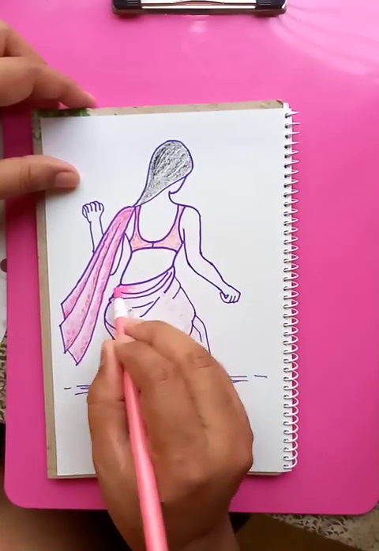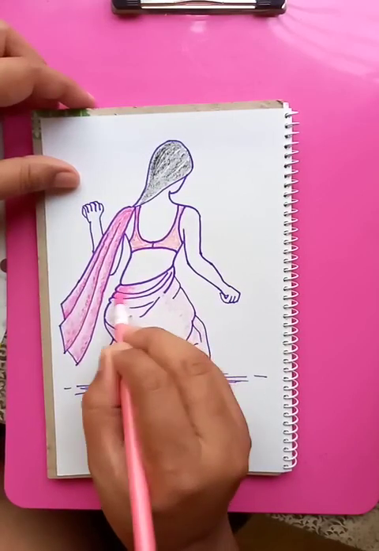And these parts also you can put the larger shades.